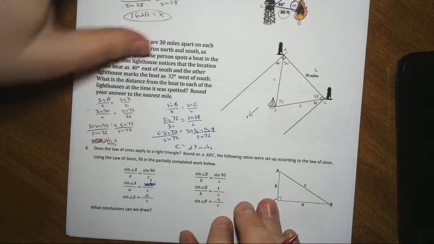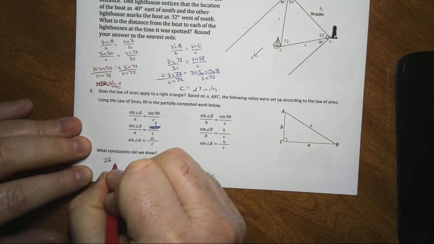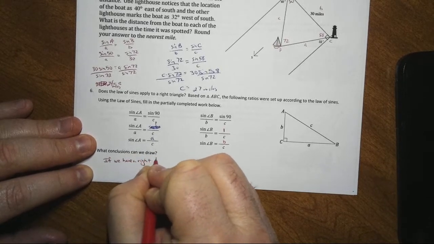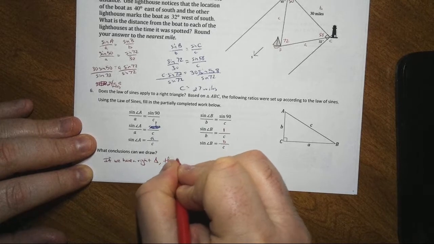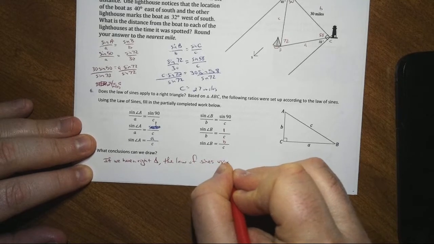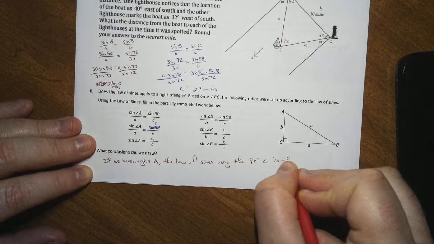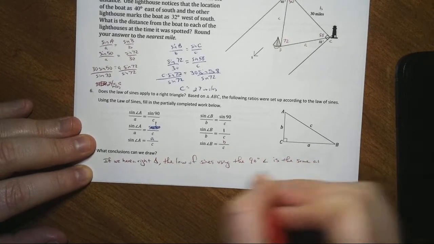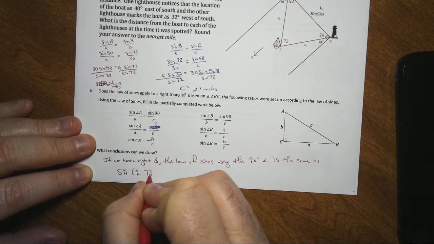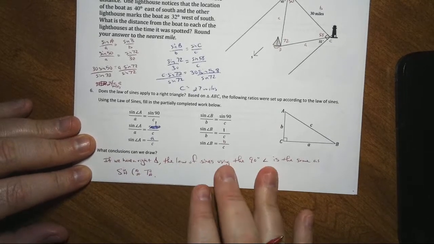And what conclusions can we draw? If you guys can see that if it's a right triangle, the law of sines using the 90-degree angle is the same as SOHCAHTOA that we did before. And that's it.